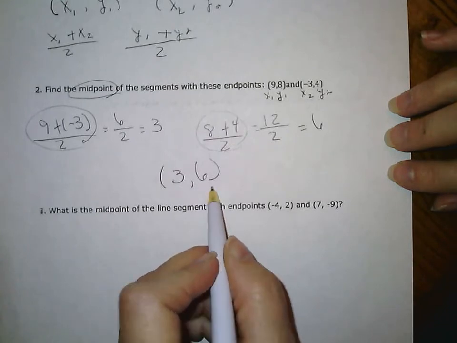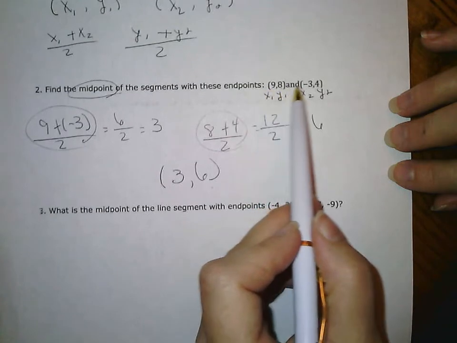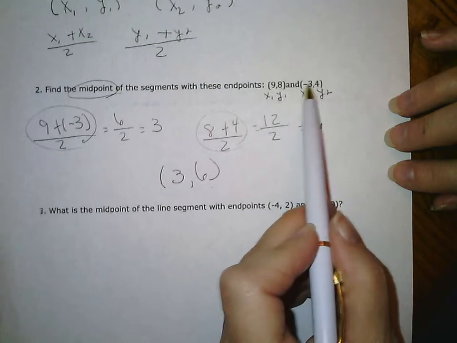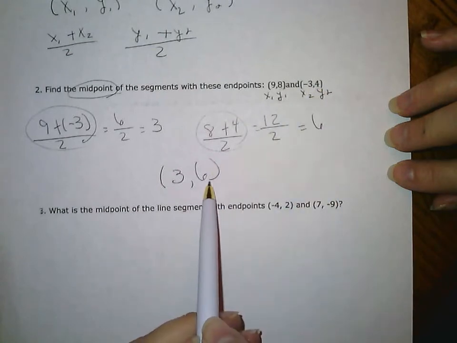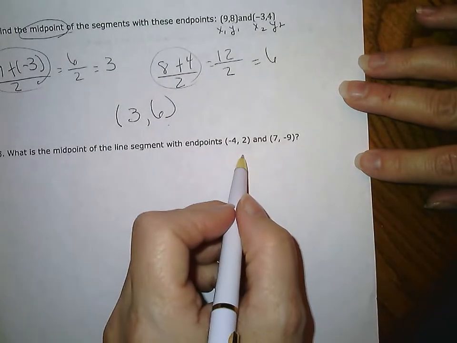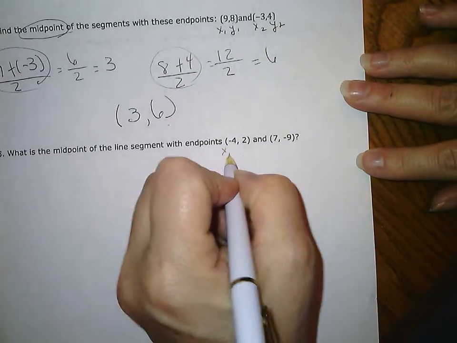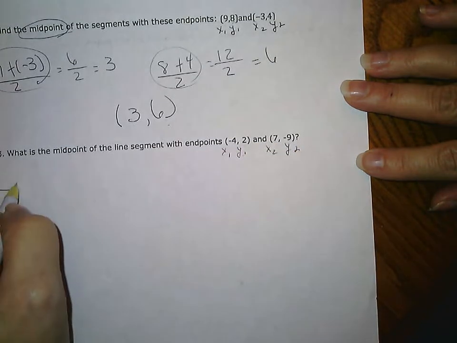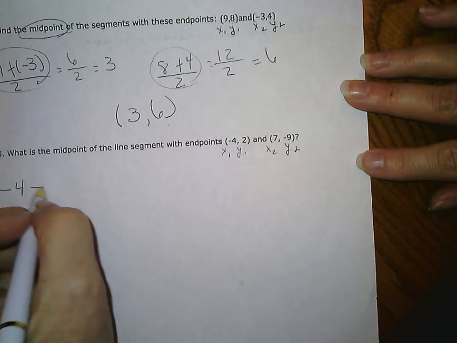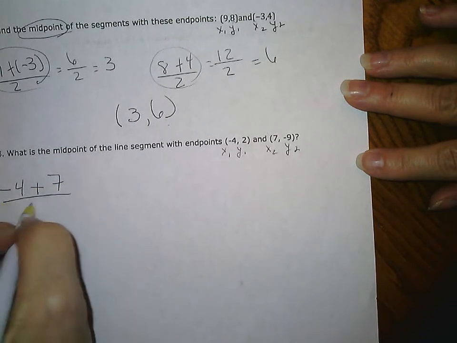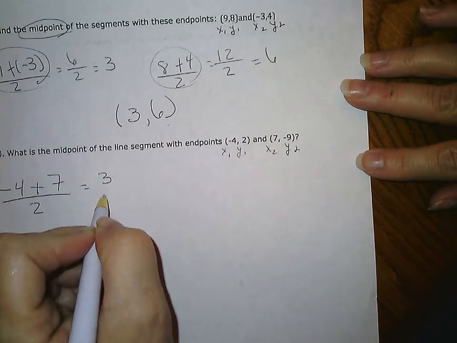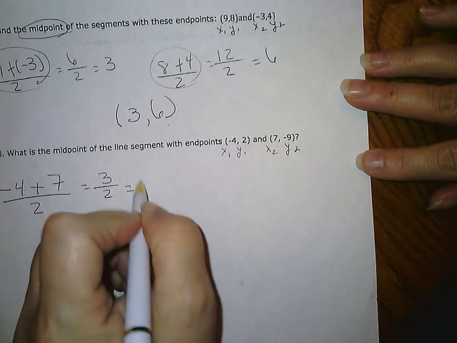And that makes sense because 9 and negative 3 should have a number in between them, which is 3, and 8 and 4 should have a number between them, which is 6. So let's take a look at another formula from here. This is x sub 1, y sub 1, x sub 2, y sub 2. Negative 4 plus 7 divided by 2. This is 3 divided by 2, which is 1 and 1/2.